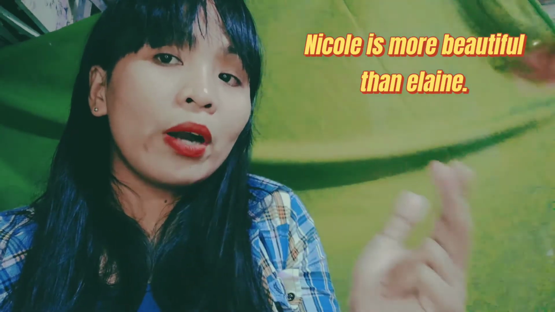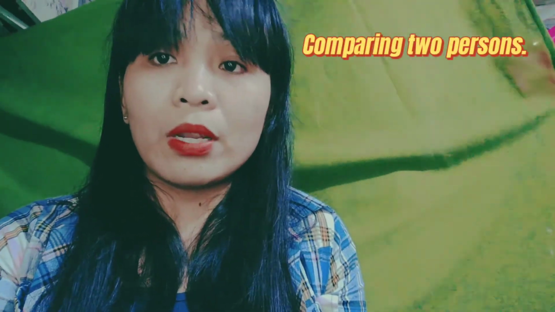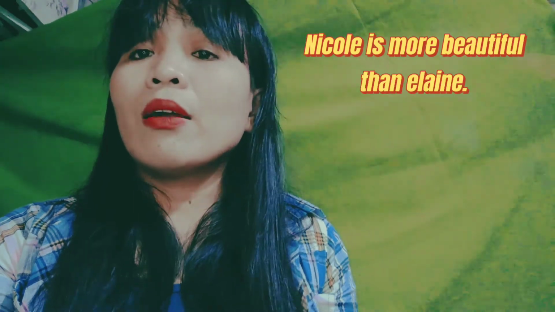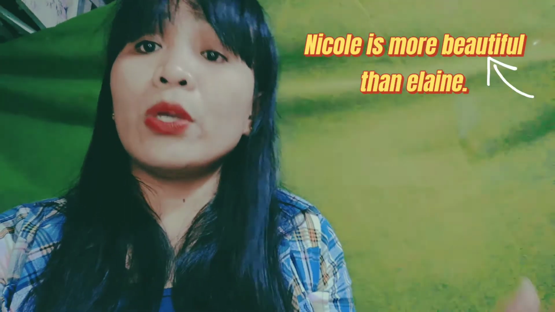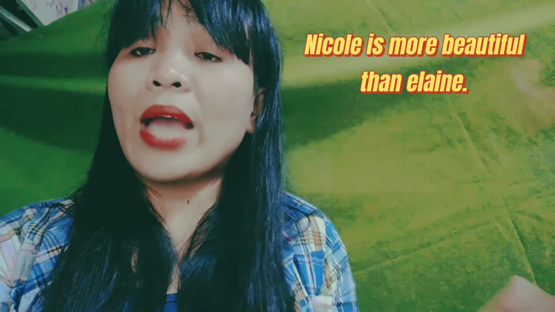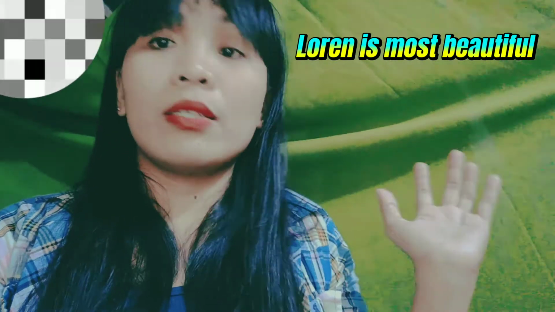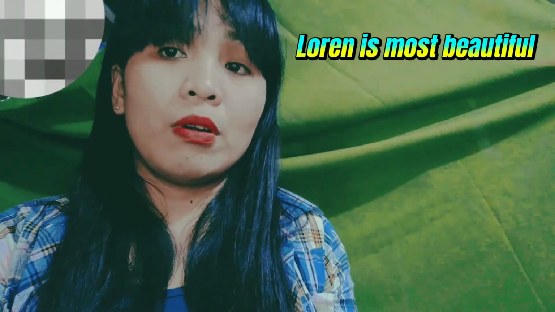So over here, you are already comparing two persons. Notice the difference. From the word beautiful, we added the word more, and then the word than to compare these two ladies. And then for the superlative part, you're just going to think of one person again. So you will say, Lorena or Lauren is the most beautiful of them all.